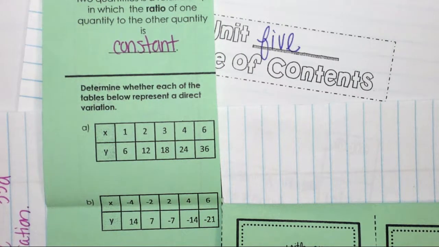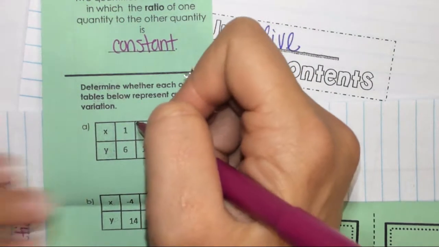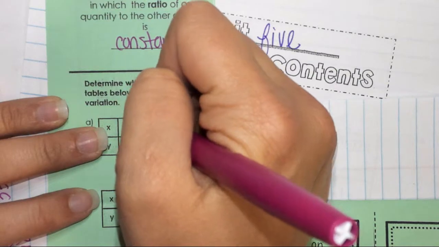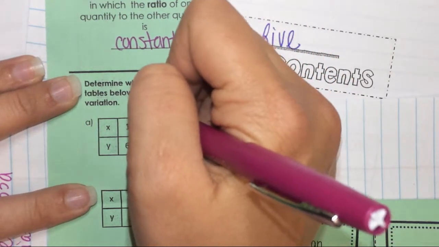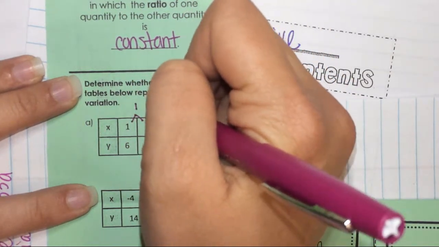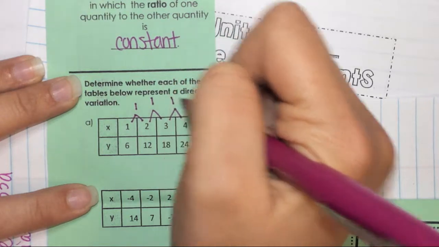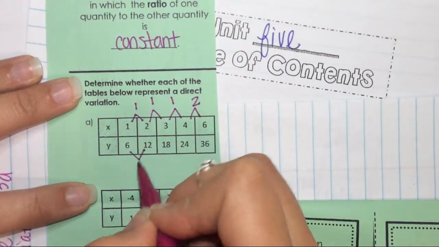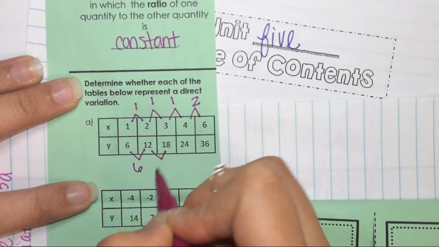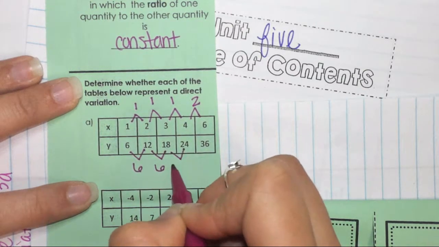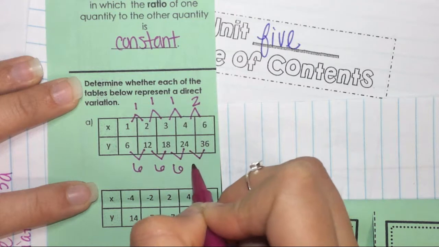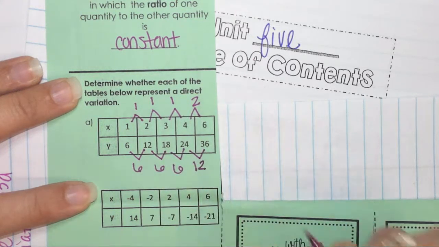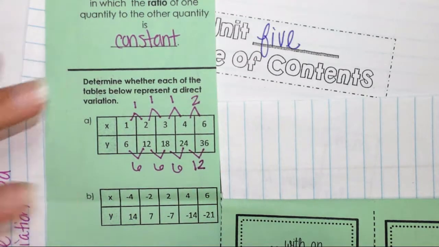Alright, so let's look at A. It says determine whether each of the tables below represent a direct variation. So first, let's look at our x values. How much do we increase between 1 and 2? 2 and 3. 3 and 4. 4 and 6. Okay. Now let's look at 6 and 12. 12 and 18. 18, 24. 24, 36. 12.